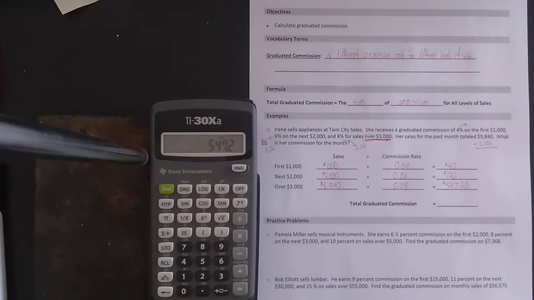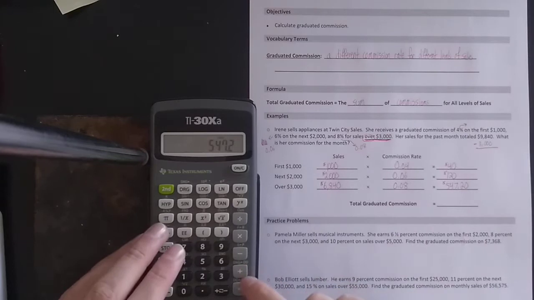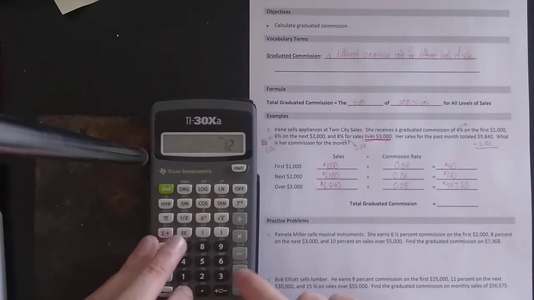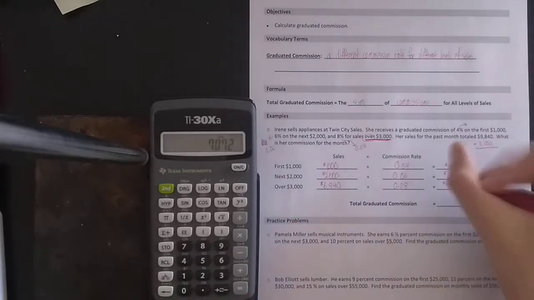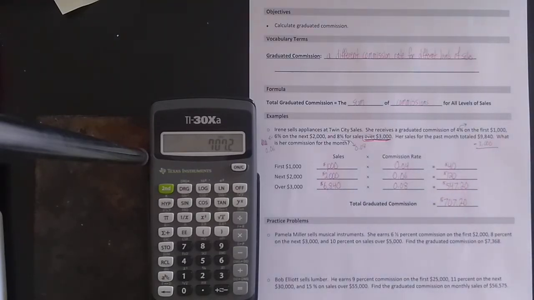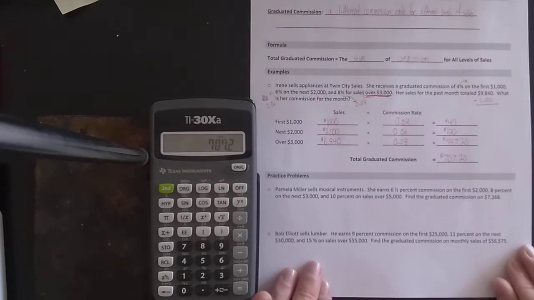Again, if the commission rate had been just a flat rate of 4%, she wouldn't be making nearly this much. Okay? To find the total graduated commission, we simply add these up. So 547.20 plus 120 plus 40 means that Irene in total made $707.20. Again, the nice part about graduated commission is you're going to make at least as much as you did with straight commission, and probably more if you hit these targets with sales. That's kind of like an incentive system. Actually, it's exactly an incentive system.